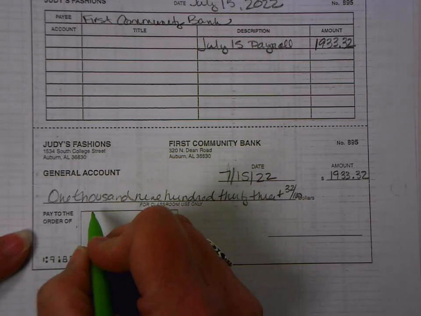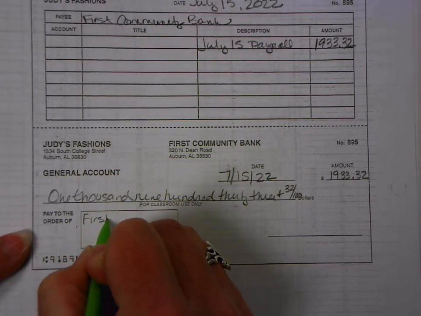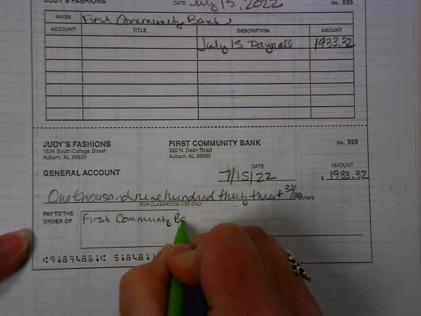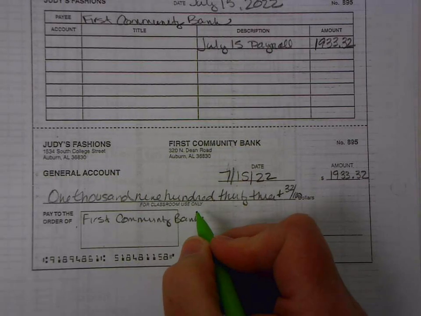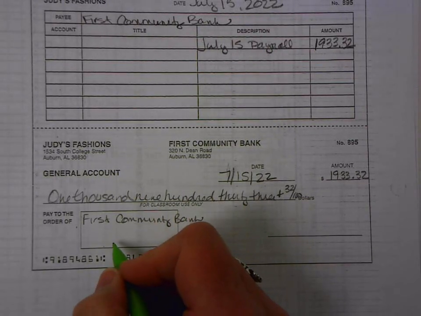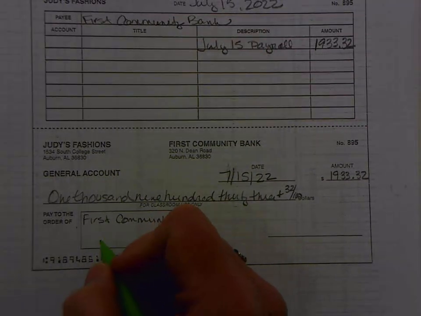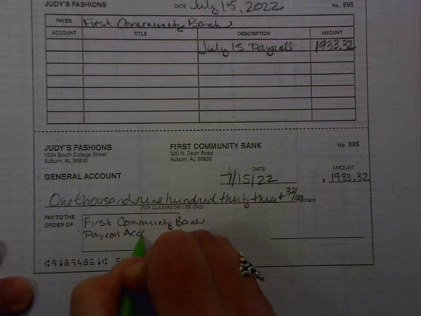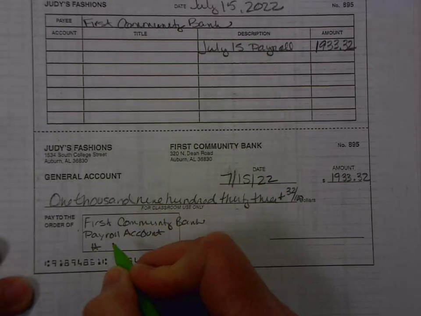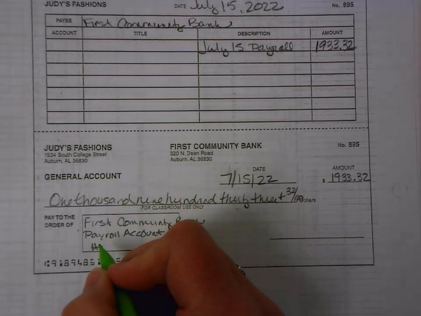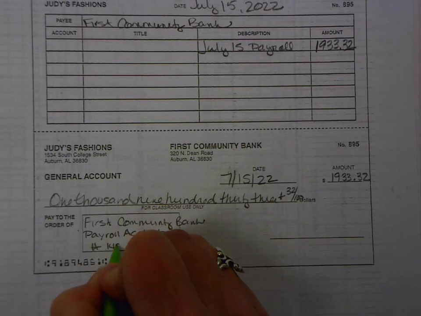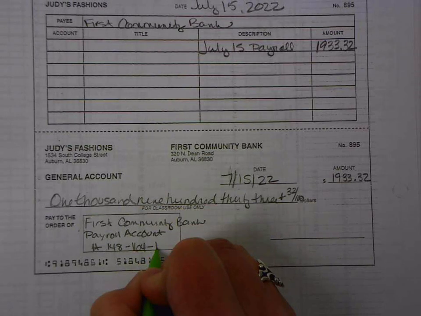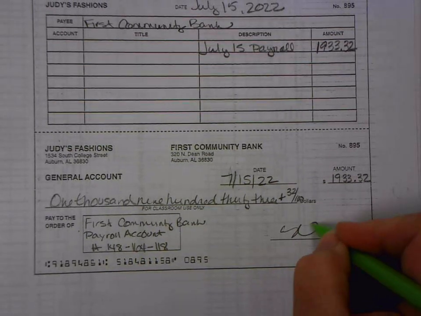Okay, pay to the order of. This is where we're going to put that First Community Bank again. And our book will give us the account number. So it'll be payroll account number 148 164 118. And then you just sign it.